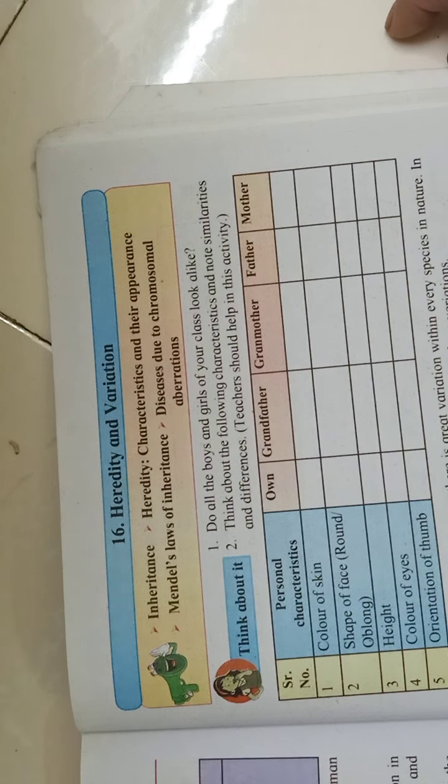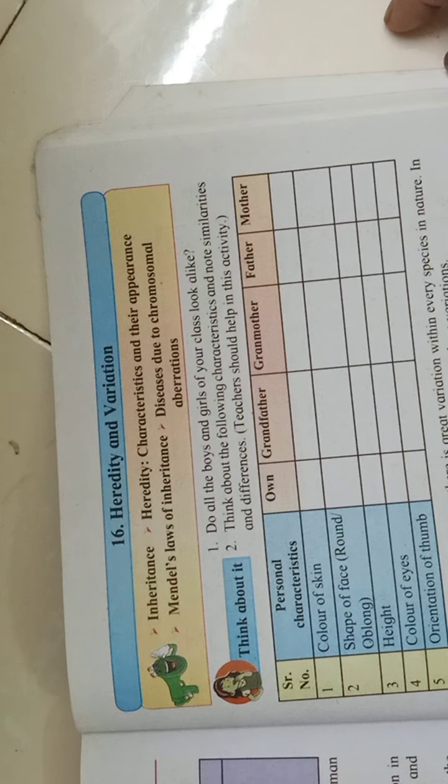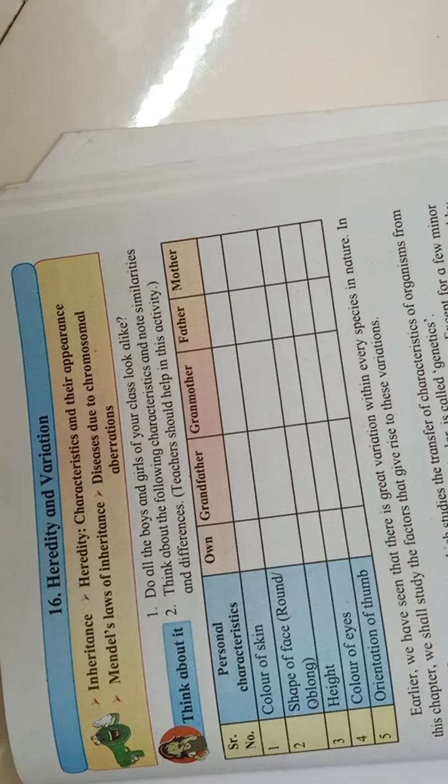In this chapter we are going to study the factors that give variation, because of which variation occurs. There are many factors, and that's why similarities as well as dissimilarities appear.